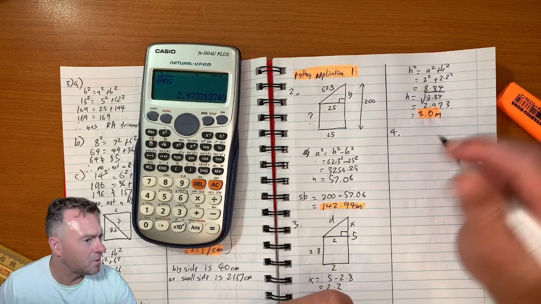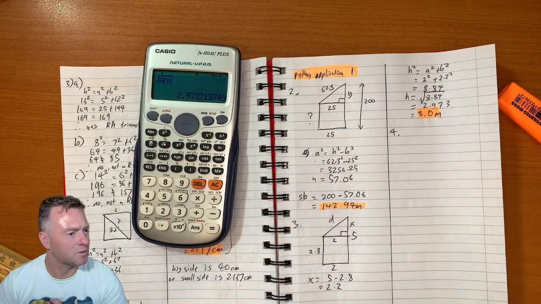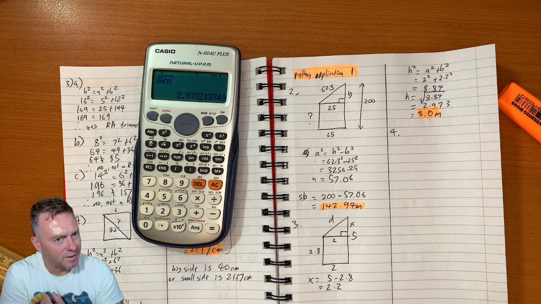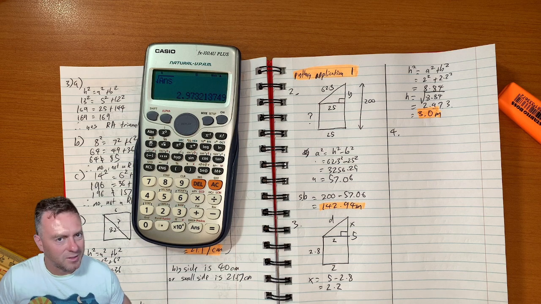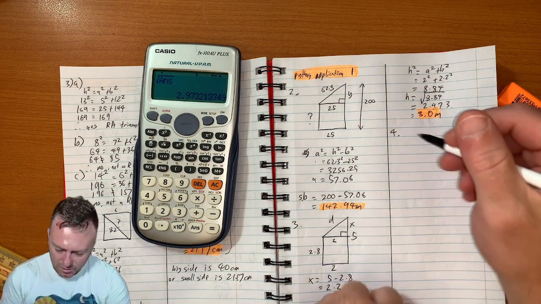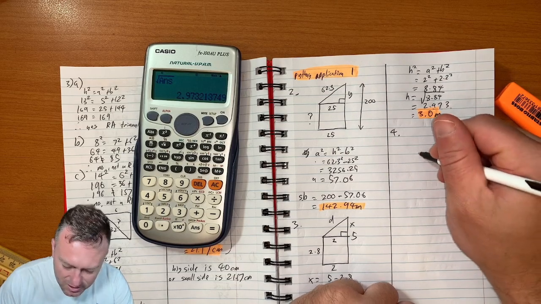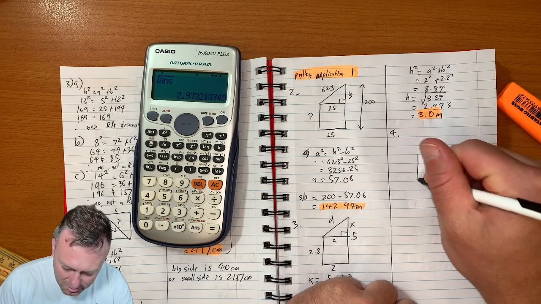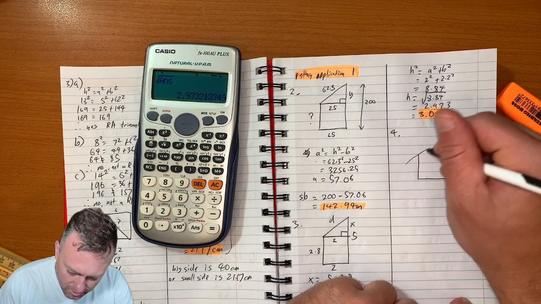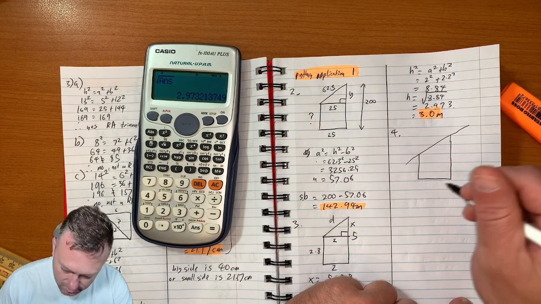A garage is built with a skillion roof, a roof with a single slope. The measurements are given in the diagram. Calculate the pitch line length to the nearest millimeter. Allow 500 millimeters for each of the eaves. So you've got the pitch line in the middle, eaves on the edge, and then we've got a cool little diagram. My hint with this is just to redraw it, because it helps your brain get into gear with what's actually happening. Cool, so we've got something like that.